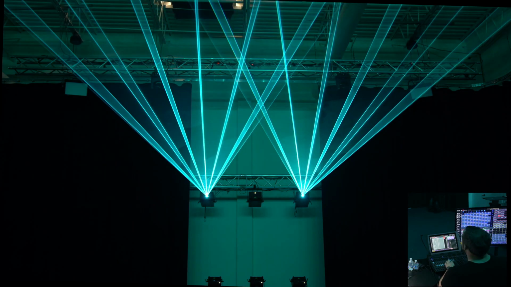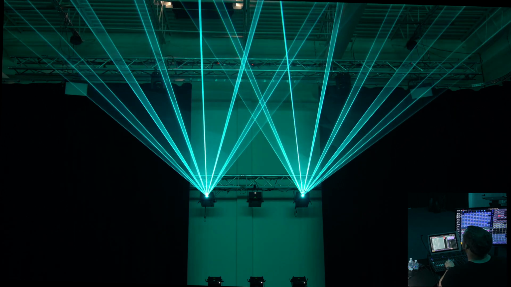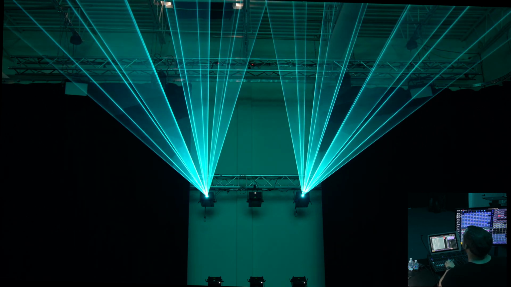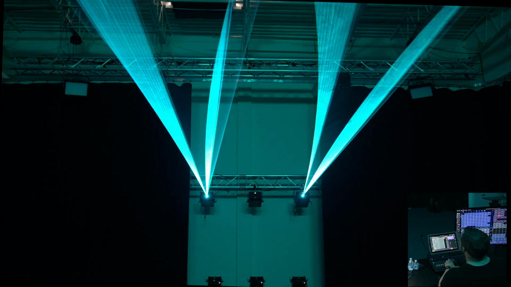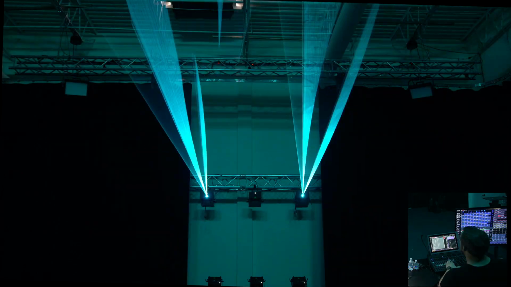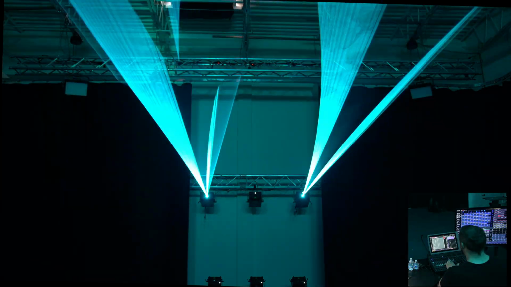You're also able to index your Gobos. So you can do an index type instead of a continuous rotation. There's 2 different channels for that. There's a channel for index and there's a channel for rotate. There's also Gobos, I guess you could call them that, with movement built in. So here's one example of that.